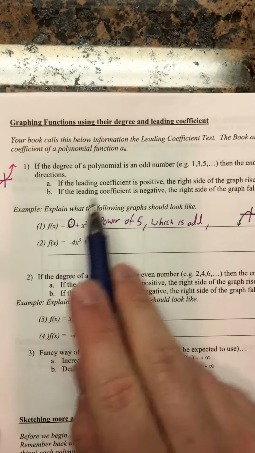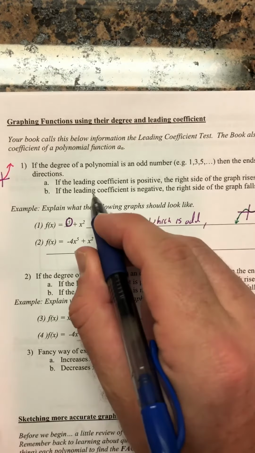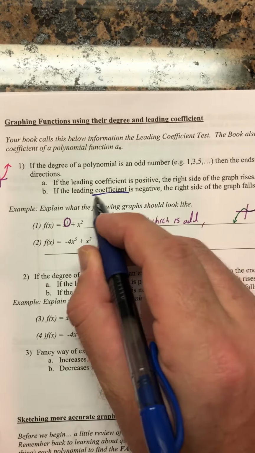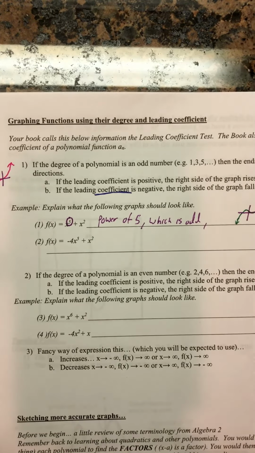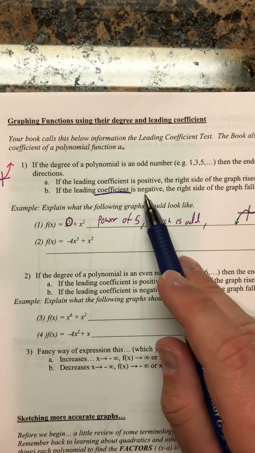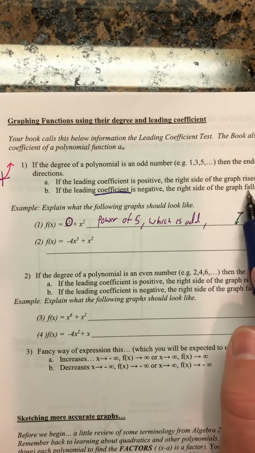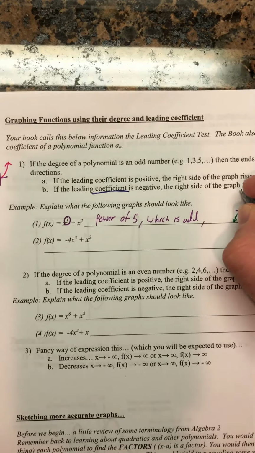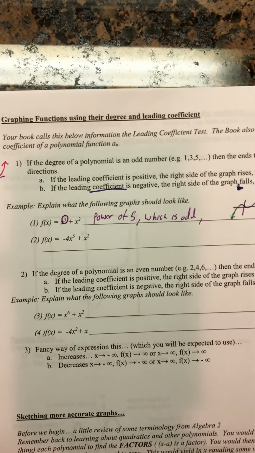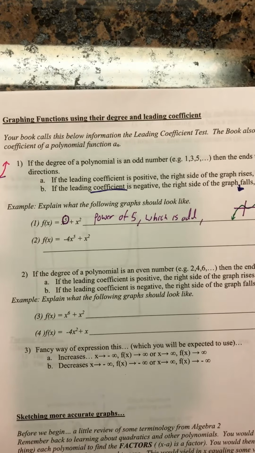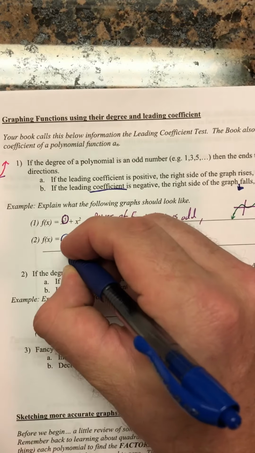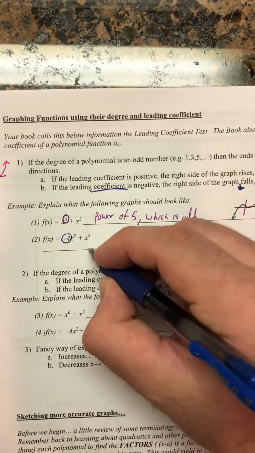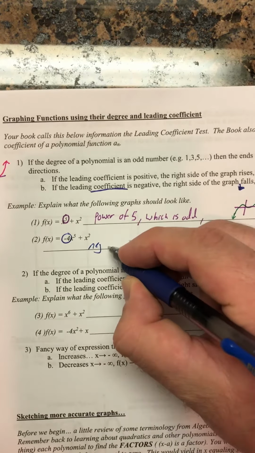It says if the leading coefficient, remember coefficient, that's the term for the number in front, the sidekick, the number that is right in front of my letter x, is negative, then the right side of the graph falls, meaning it goes down, and the left side of the graph rises, meaning it goes up. So this one has a negative coefficient, right? Let's write that down. Negative coefficient.